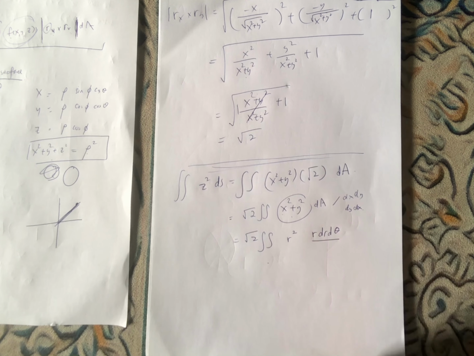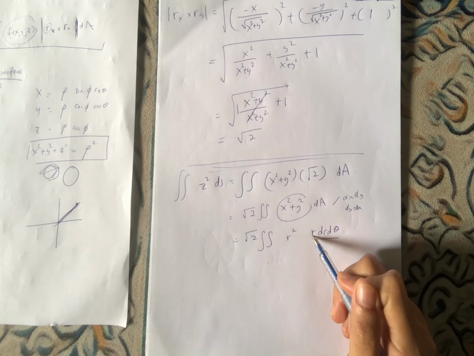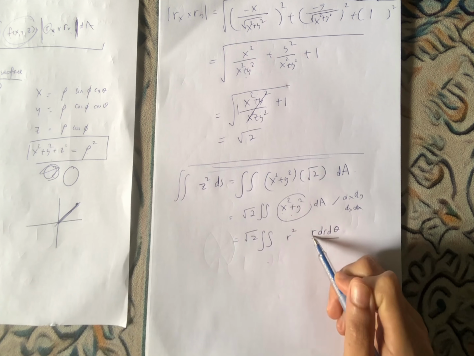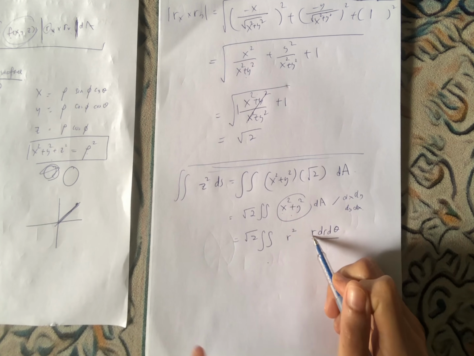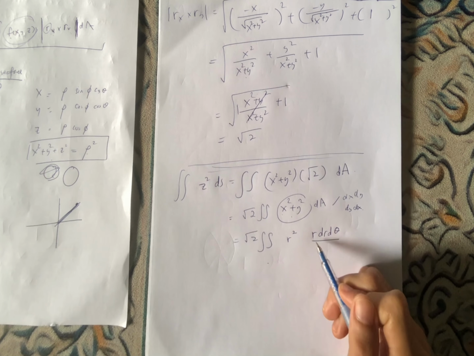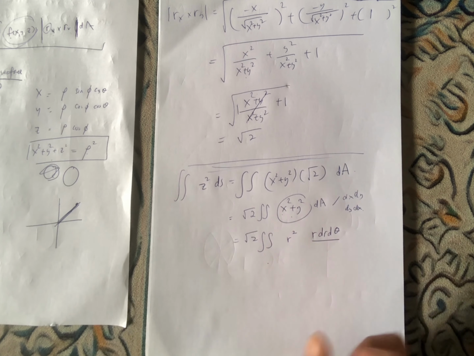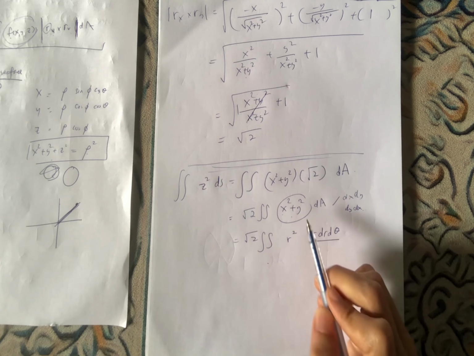If you are asking why we have r here, I hope that you can refer back to the previous video in chapter 2, which is double integral. This is not the time for me to explain why r dr d theta and so on, because this is not that topic. This is another topic, another chapter. Right, so back to the question now.